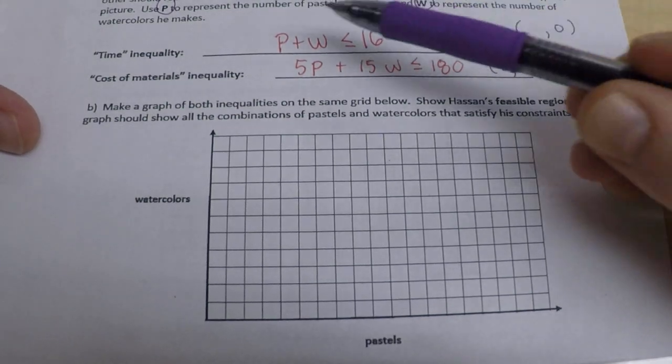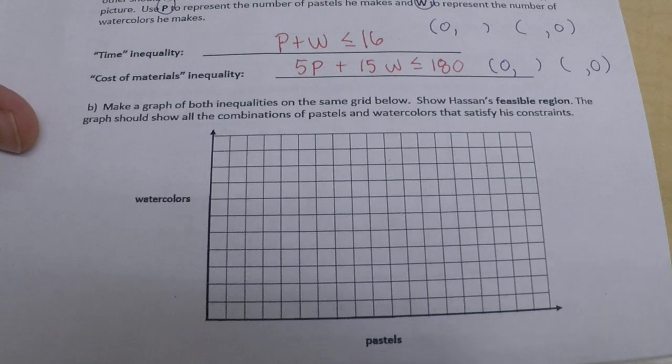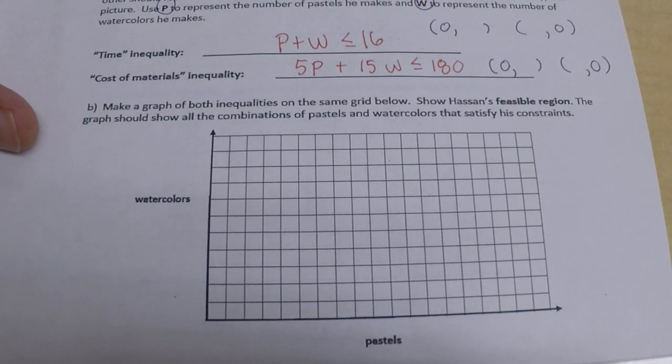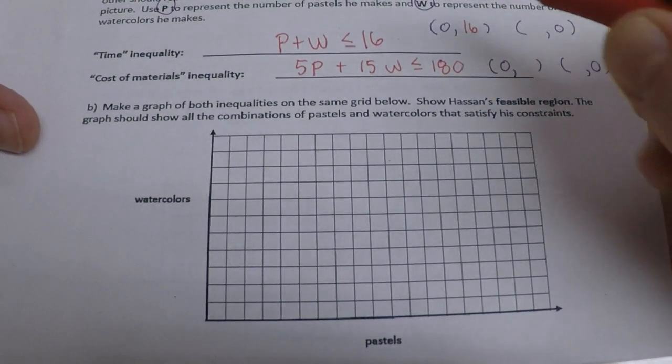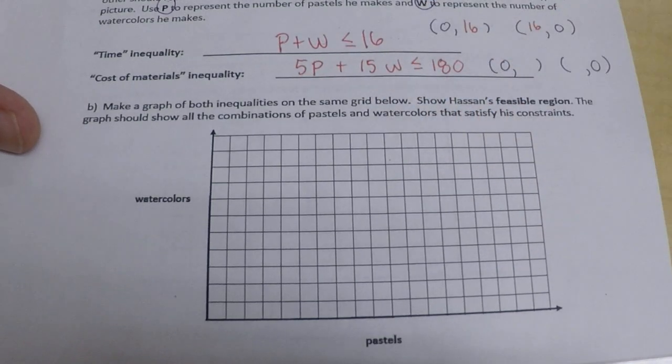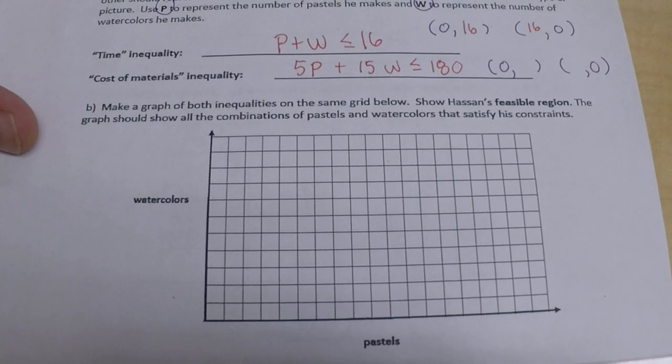So if I put 0 in for P, then 0 plus 16 is 16. So this is going to have to be a 16. And same with this one. If I put 0 in for W, 16 plus 0 is 16. So I'm going to put that there.